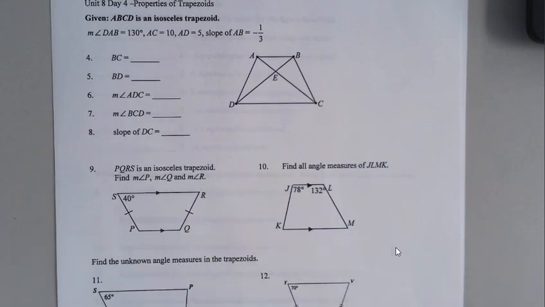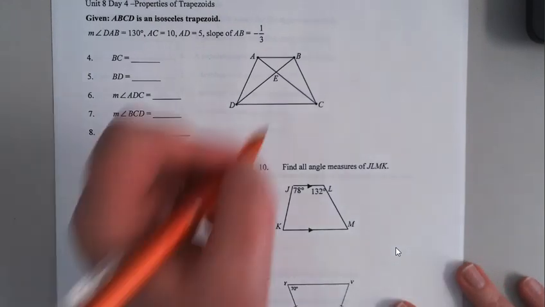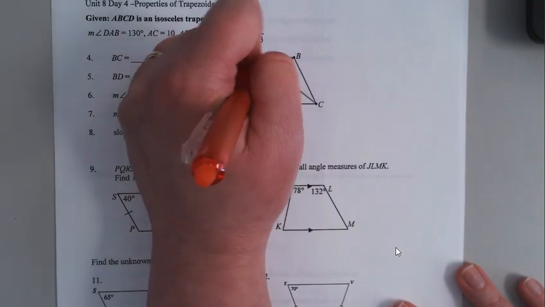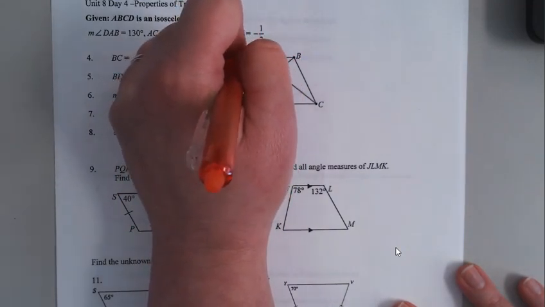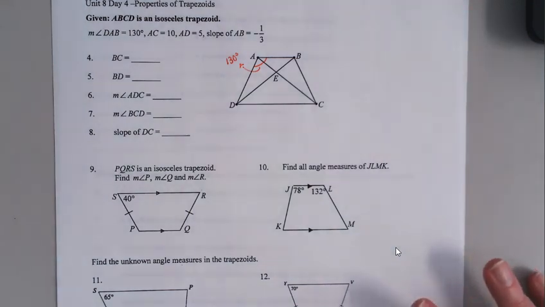So we're doing some practice solving here. Given that ABCD is an isosceles trapezoid, the measure of angle DAB is 130, so DAB is this whole thing here. It'd be a really good idea if you pause the video and see if you can figure any of this stuff out before I do it for you.